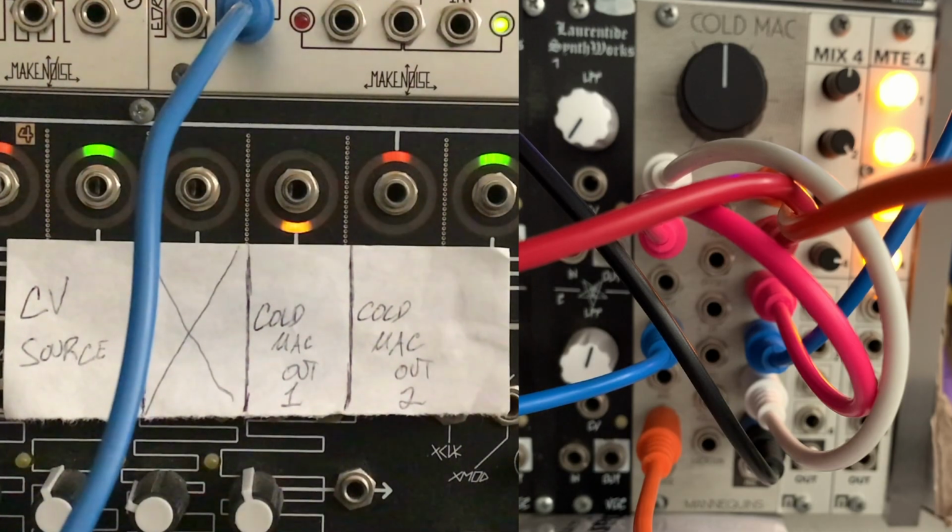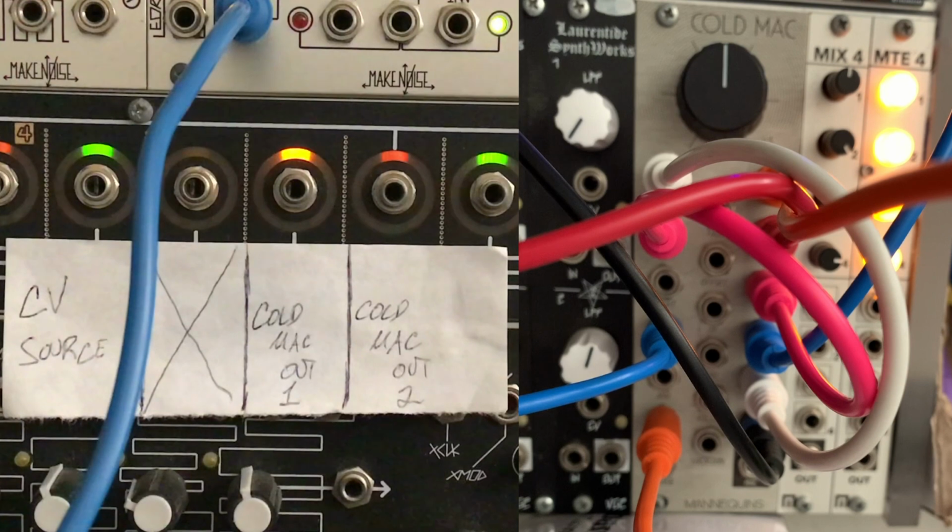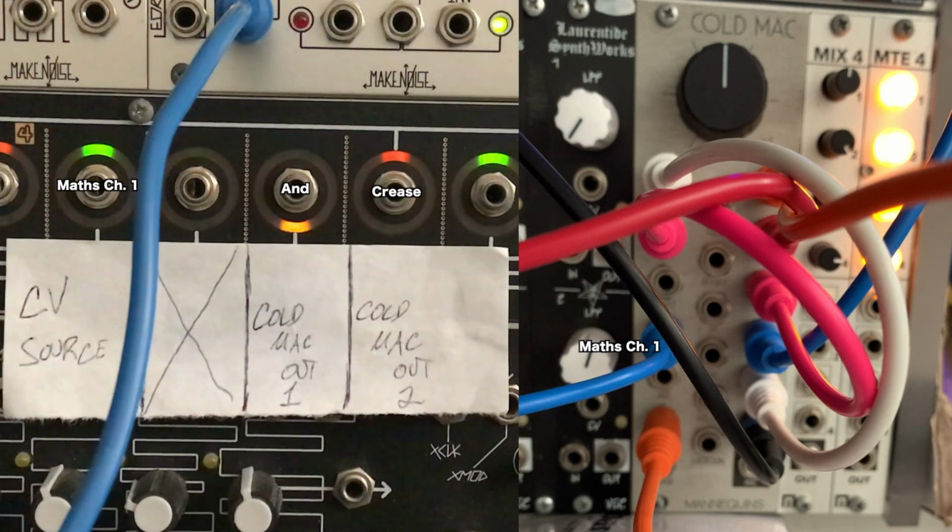Since self-routing is designed to be abused, the normal connections of ColdMac provide an immediate dialectic between CV and related output. Running a unipolar output from MAS channel 1 to OR will give us a way to control logic while freeing up survey with a simple positive voltage.